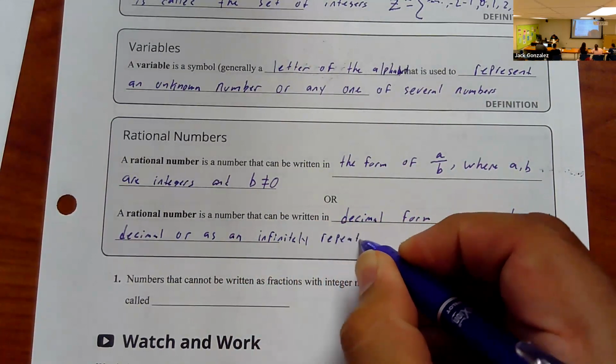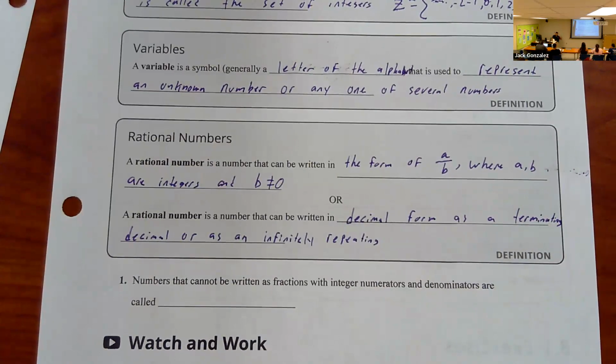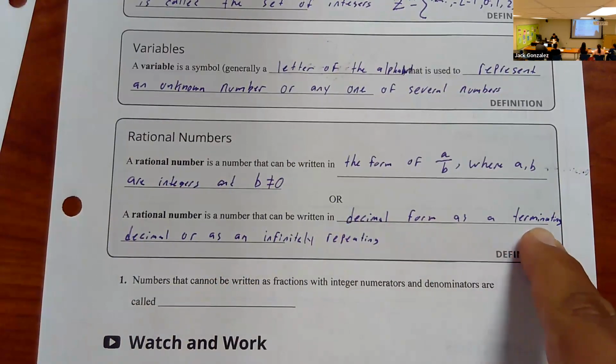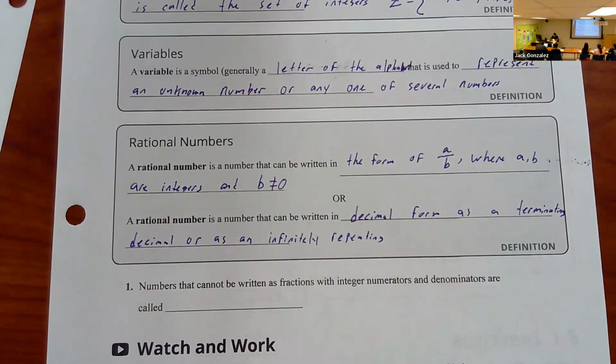So if it does go on forever, it has to be the same number. It can't be changing. For example, 0.33 forever is okay, but pi would not be okay because that just keeps changing. Does that make sense? The difference between terminating decimal or an infinitely repeating decimal.